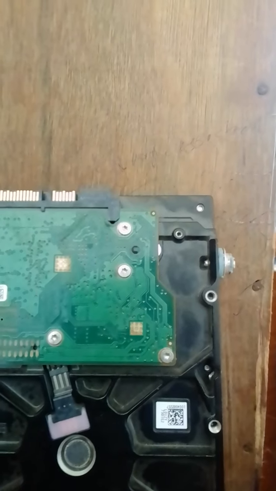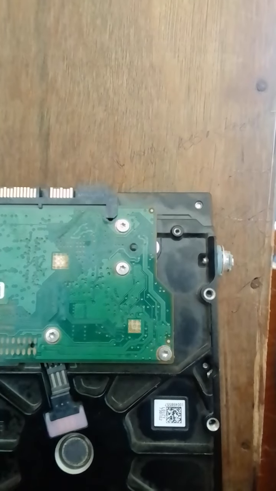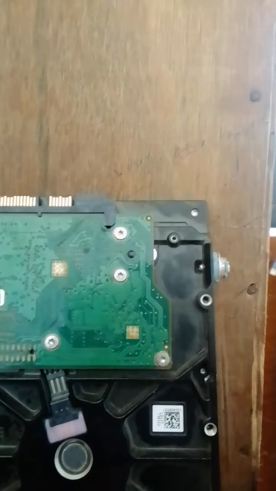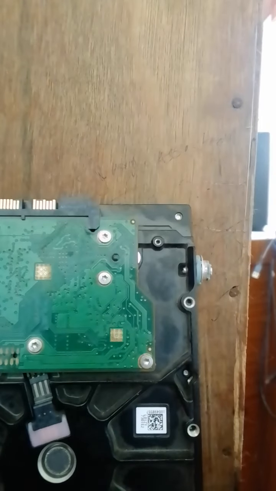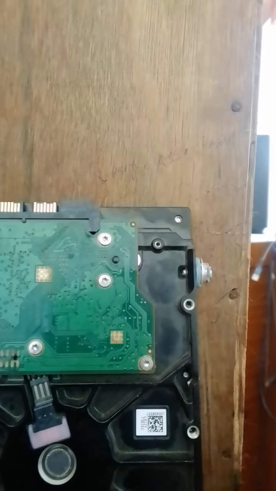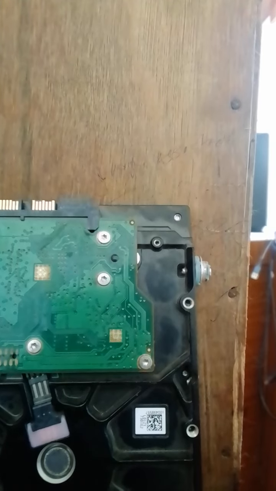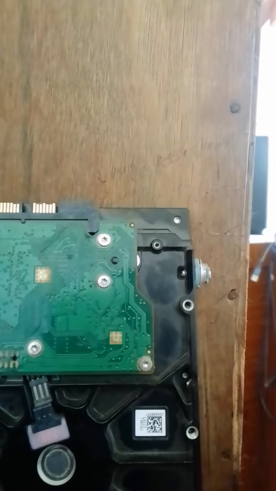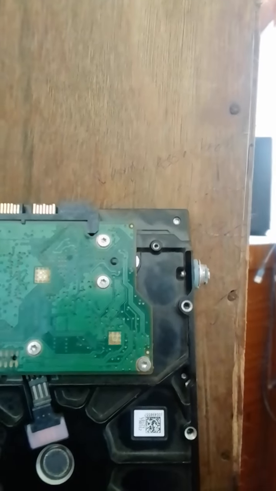Caps lock: if you want to type a capital letter or a small letter, you press the caps lock, and you will also be helped by the num lock. If it is on, you will know it is capital letters, and if it is off it will be small letters.